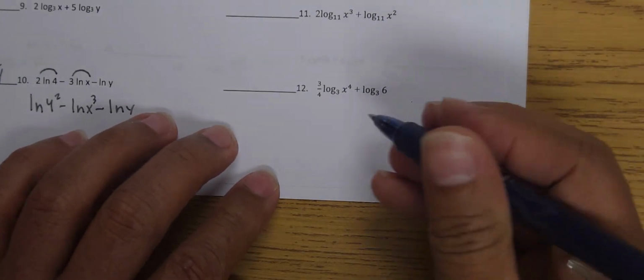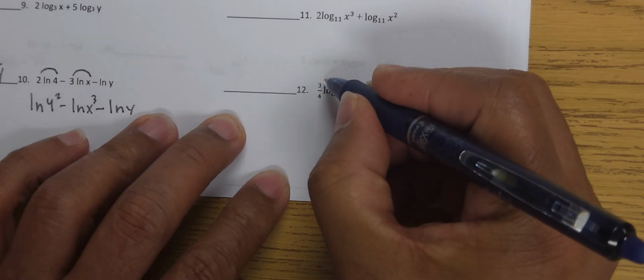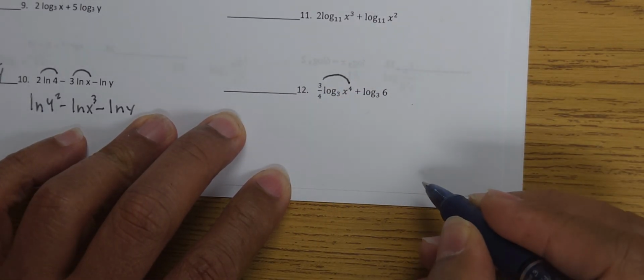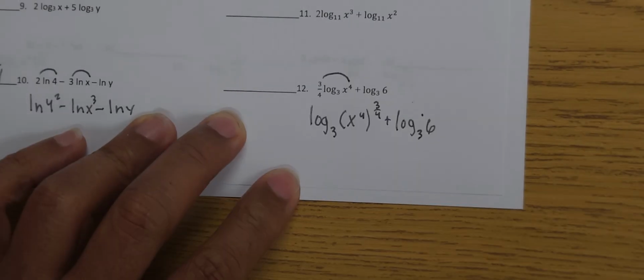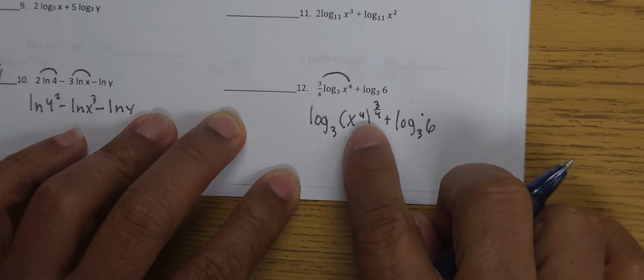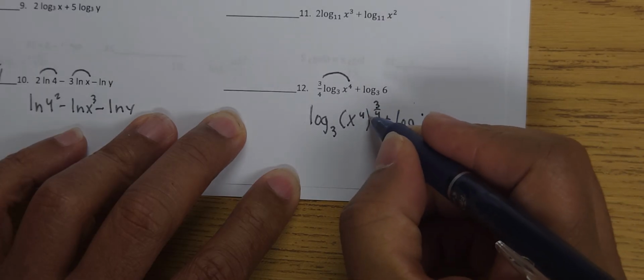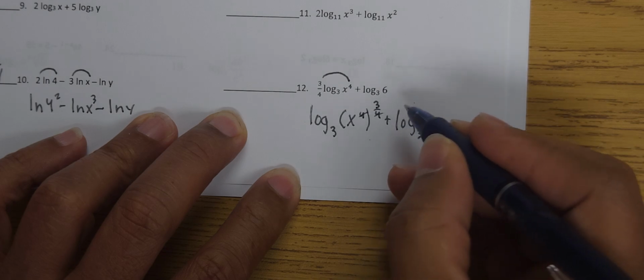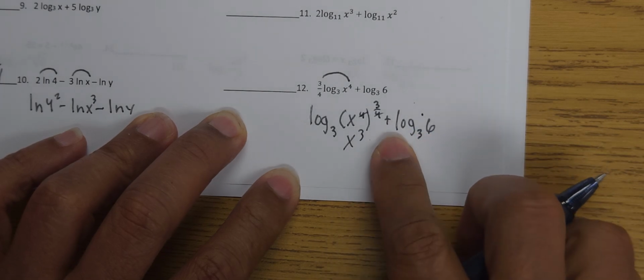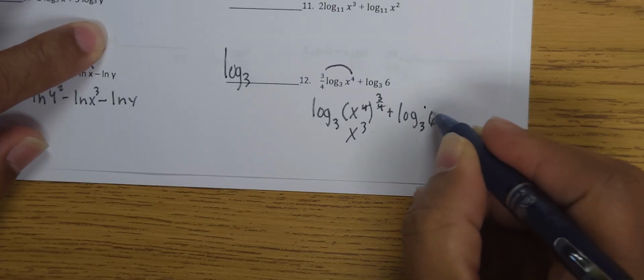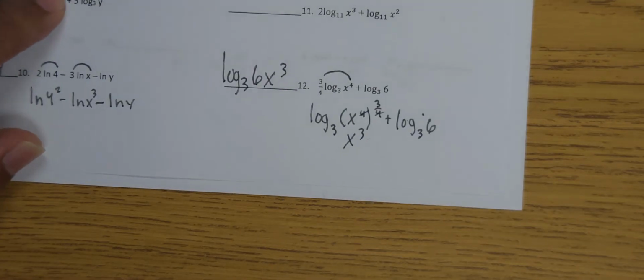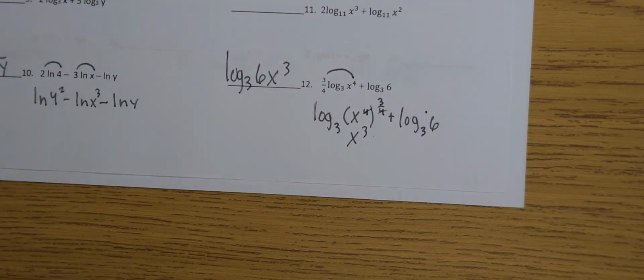Number 12. For number 12, we need to expand. So notice this applies to this power, to the 4th. So I'm going to do this in 2 steps. So when you multiply the 4th times 3/4, this 4 and that 4 reduce. So then this just gives you x to the 3rd, right? And this is plus, so that means we can apply the product property. So then this becomes log base 3, the 6 will be first, and then this is x to the 3rd, and this is condensed as a single log. Okay, so that is number 12.